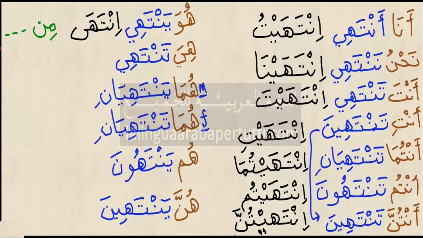I will read them. أنا انتهيت، نحن انتهينا، أنت انتهيتَ، أنت انتهيتِ، أنتما انتهيتما، أنتم انتهيتم، أنتن انتهيتن. Let's continue with هو انتهى.